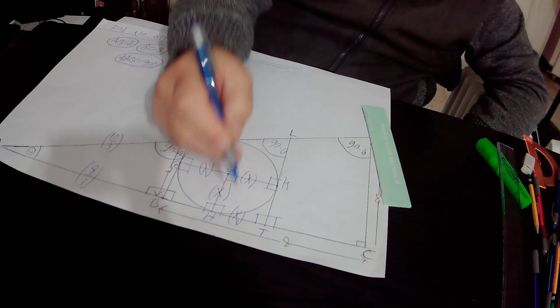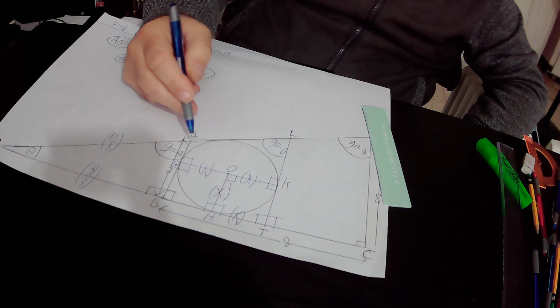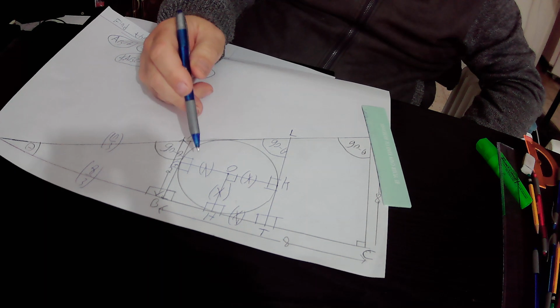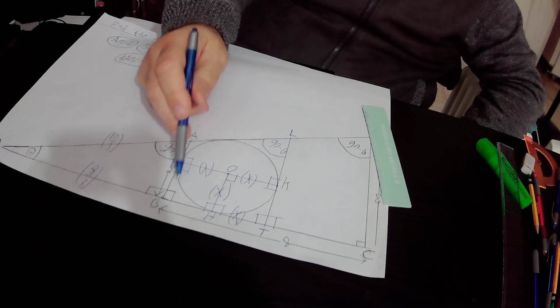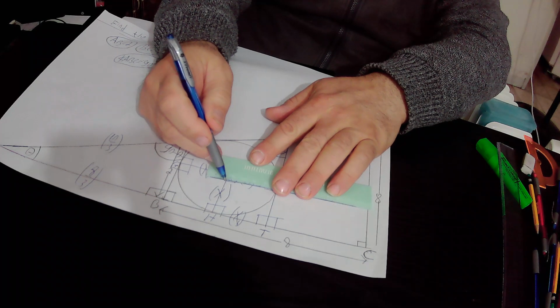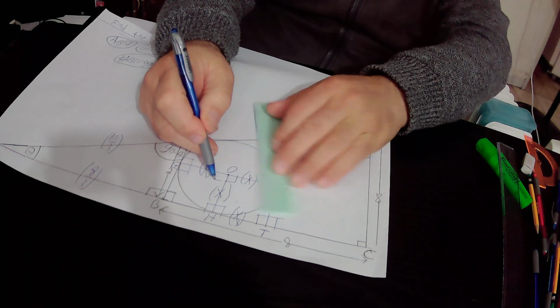Likewise, we repeat the same process on the small quadrilateral OGBH. Inside this small quadrilateral, we have 1, 2, 3 right angles. Therefore, the fourth angle must also be equal to 90 degrees.